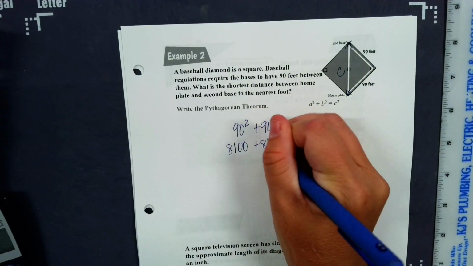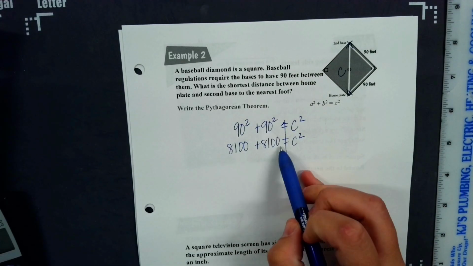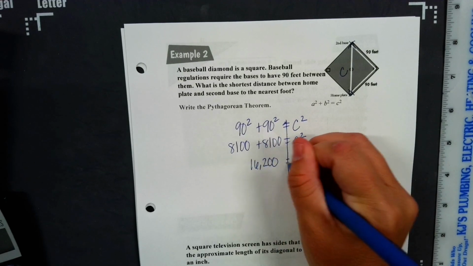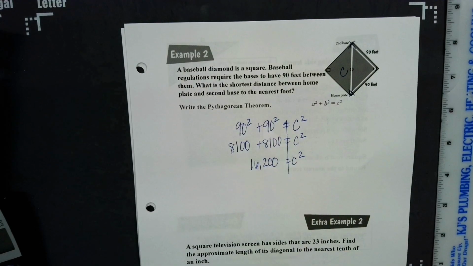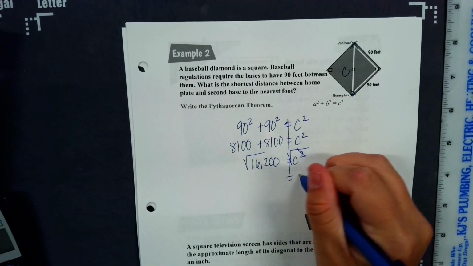So I have that twice. 16,200. So now I'm going to add these two together. And now, don't say the answer yet. I want everyone to grab the calculator and take your square root of this.